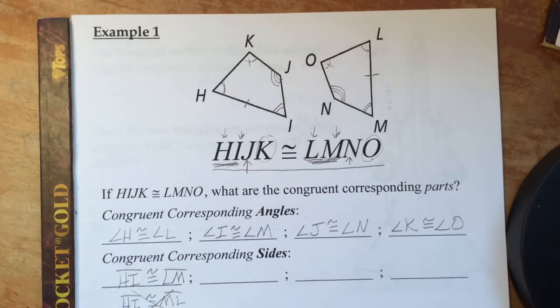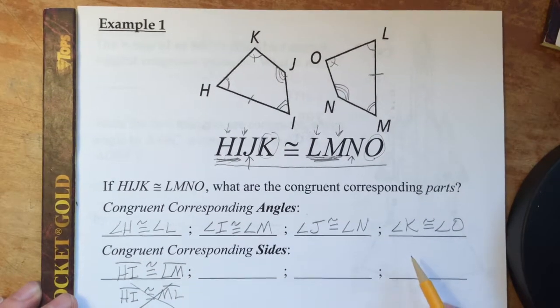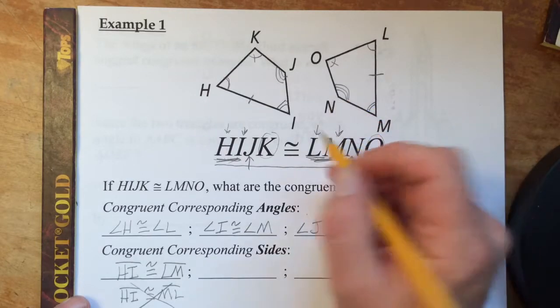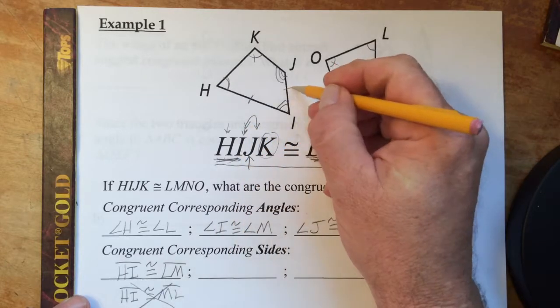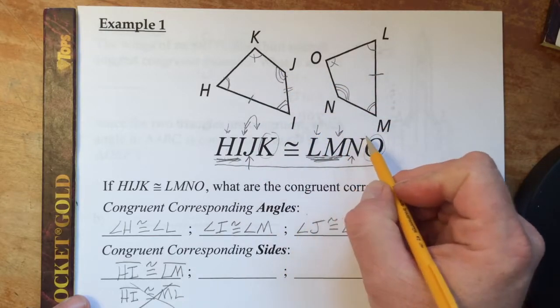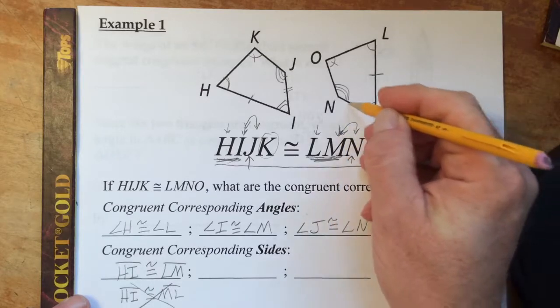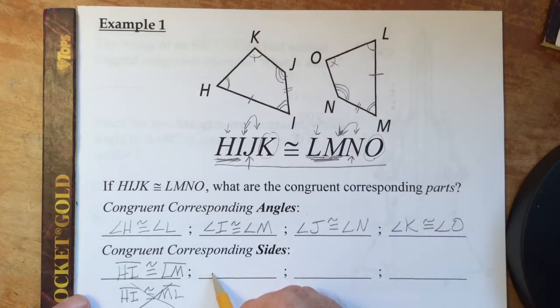The order of the letters is extremely important when naming corresponding or matching congruent figures. So be careful there. Then we have these middle two, IJ, which would be here. This side is congruent to MN. M comes first. So this side right here. So again, IJ is congruent to side MN.